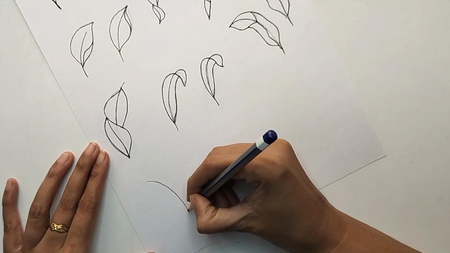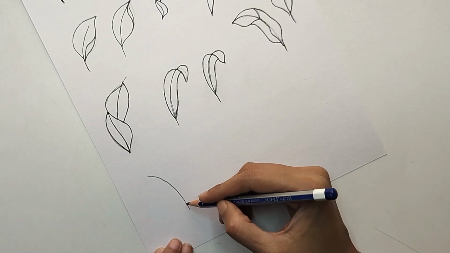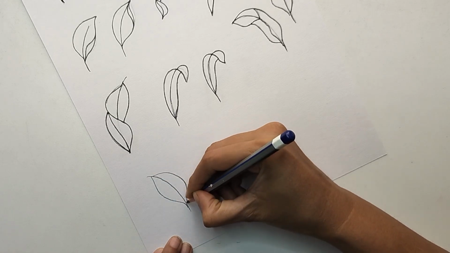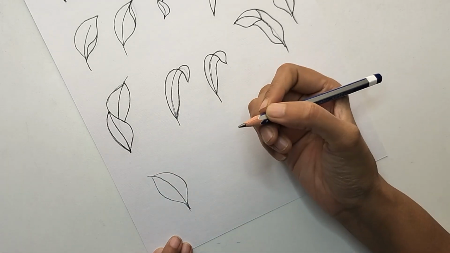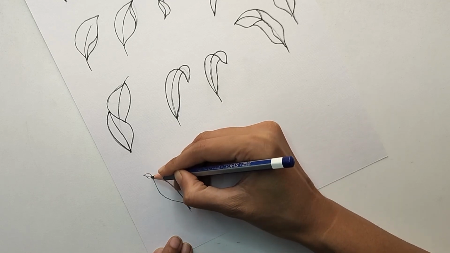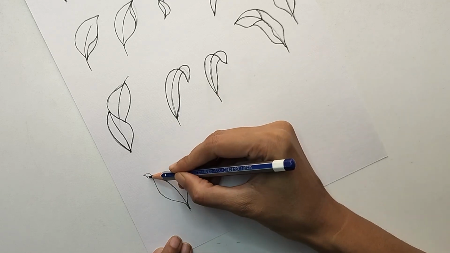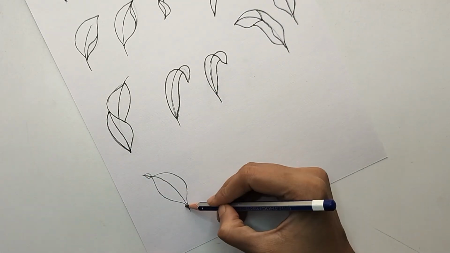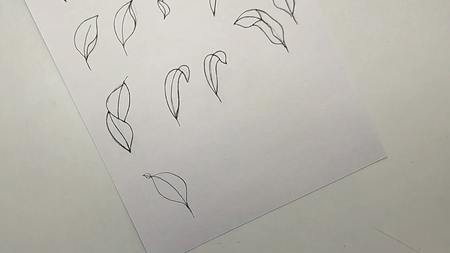Now these are simple. You can create a curve in any direction, then you can create a leaf, a bigger leaf, and then a little bit twisted pattern in the tip. So you can just simply cross these two lines and create a smaller portion of leaf. So it has a little bit twisted pattern from the tip of the leaf.